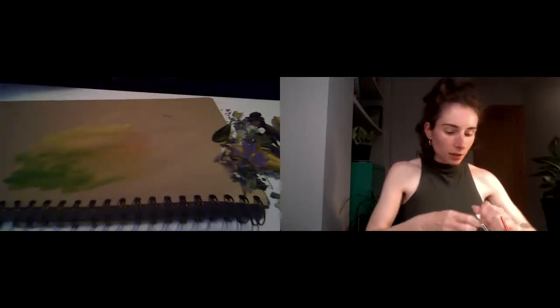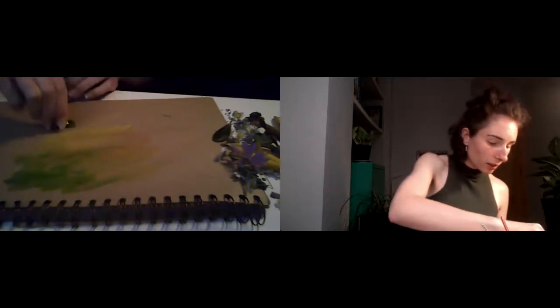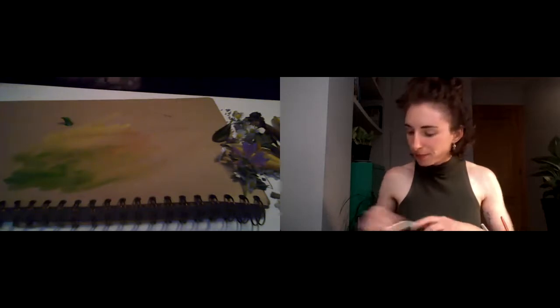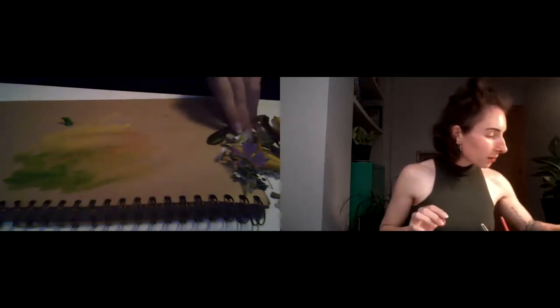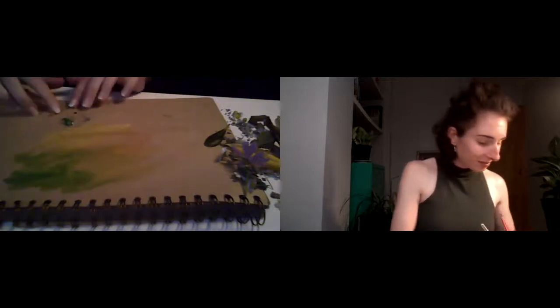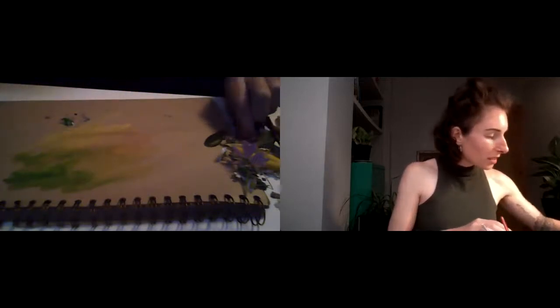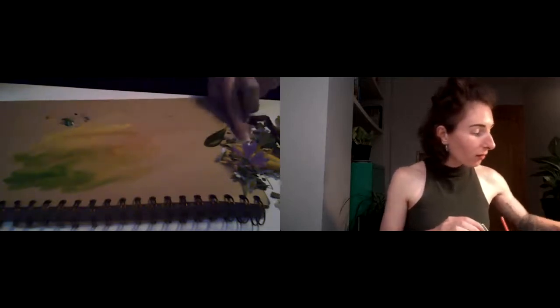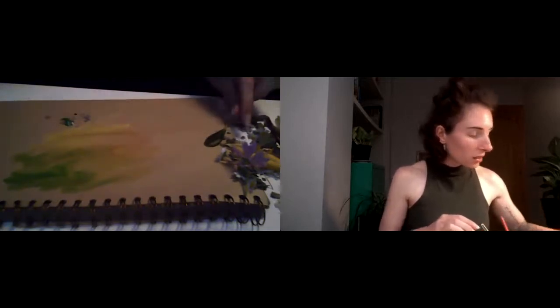Now, the nice thing about using acrylics here as well in this type of painting is you can add them a bit more thickly, and you can add in texture with the acrylic. Well, that's my plan. Some sand or even some earth would be good for this.